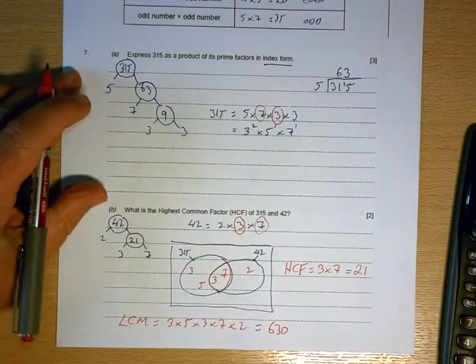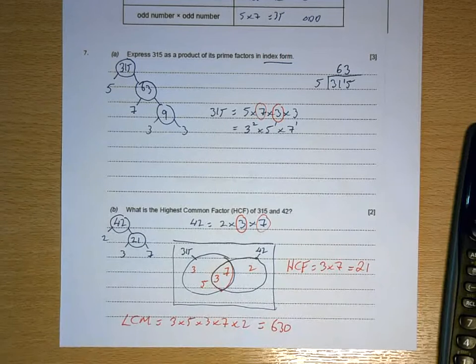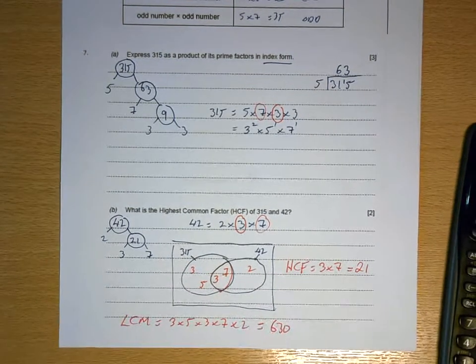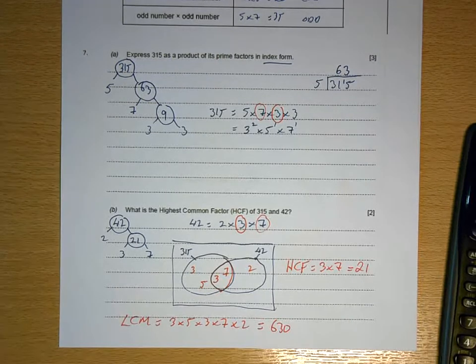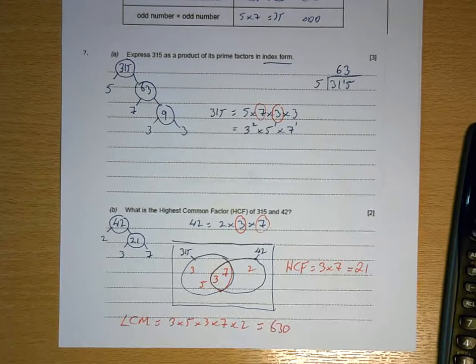So the smallest number that is in the 315 times table and the 42 times table is 630. It didn't ask us for that, but seeing as we went to that trouble, it was worth refreshing our memory. So there you go. Those are number property questions, practicing squares, cubes, evens, prime factors, highest common factors, lowest common multiples, and so on.